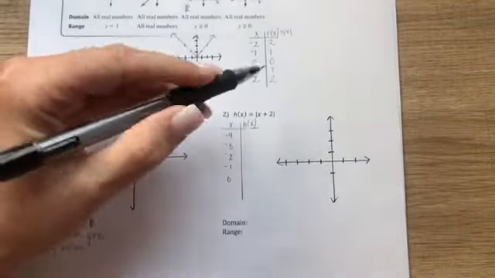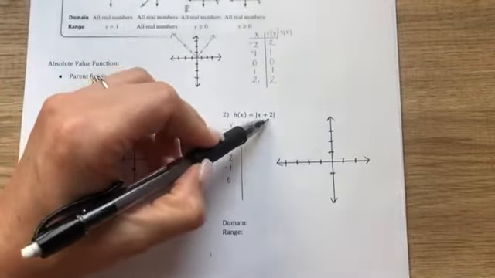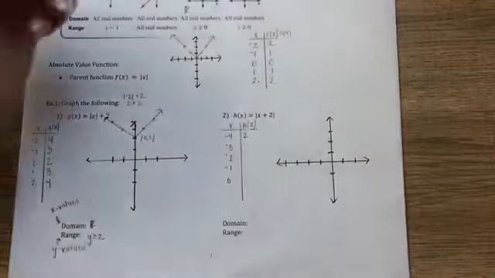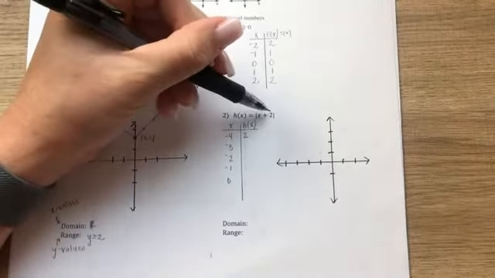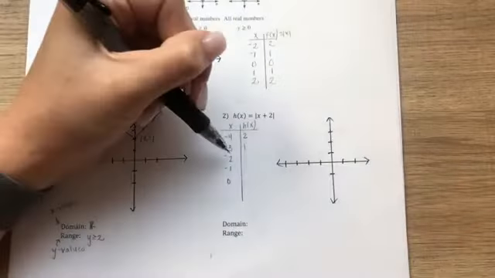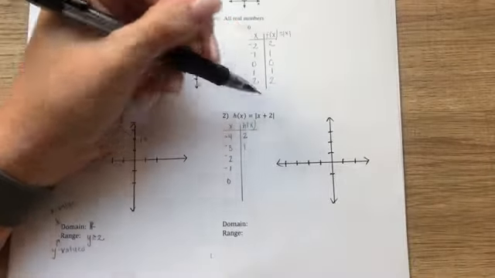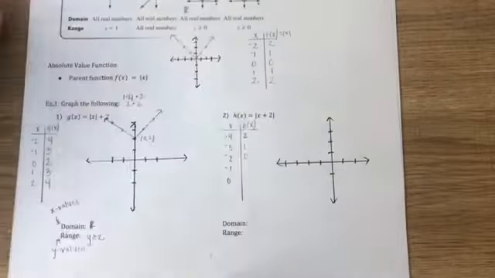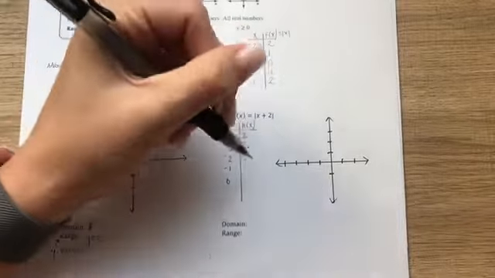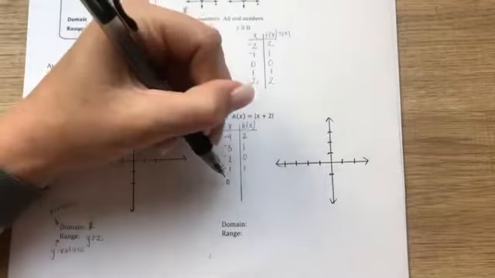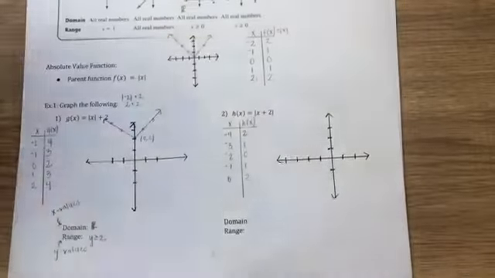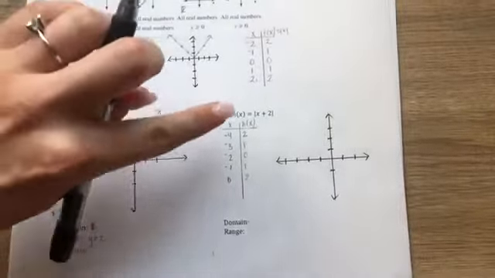So when x equals -4, -4 plus 2 is -2, and then the absolute value of that is +2. When x equals -3, -3 plus 2 is -1, the absolute value of that is +1. When x equals -2, -2 plus 2 is 0, so the absolute value of that is 0. When x equals -1, -1 plus 2 is 1, the absolute value of that is 1. And when x equals 0, 0 plus 2 is 2, absolute value of that is still 2. So now we have 5 points that we can graph.